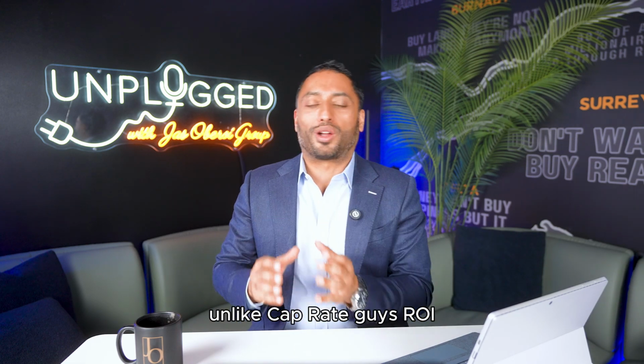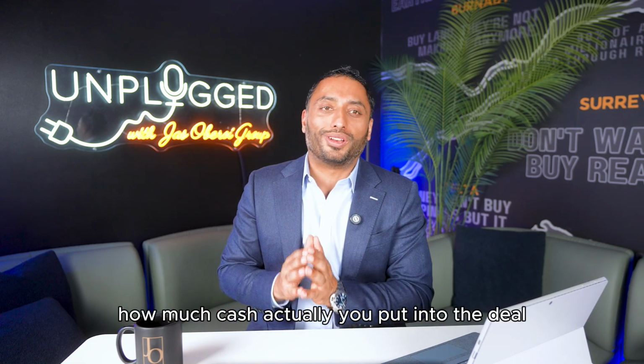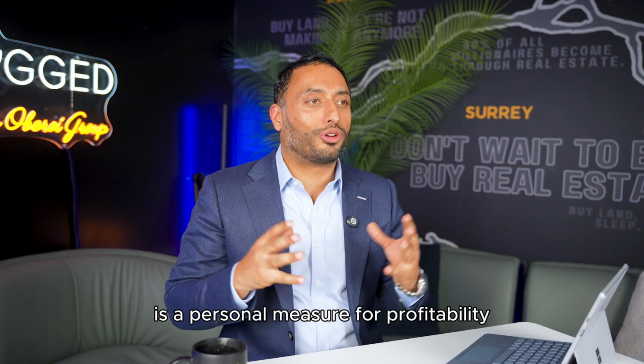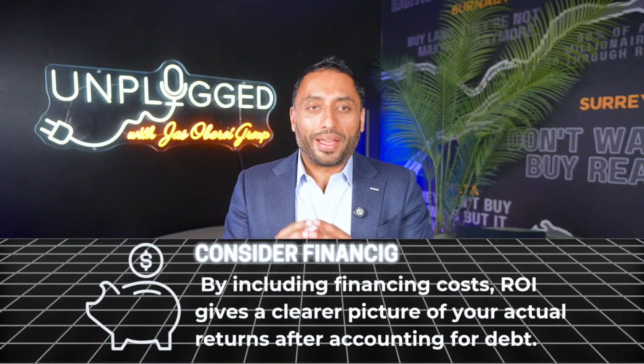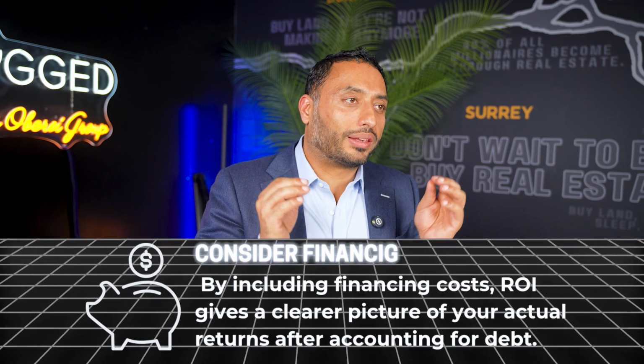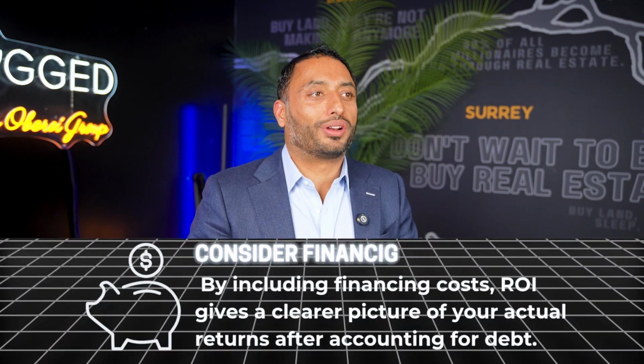It reflects the investor's perspective. Unlike cap rate, guys, ROI accounts for how much cash you actually put into the deal. It's a personal measure of profitability. It also considers financing. By including financing costs, ROI gives a clear picture of actual returns after accounting for debt.